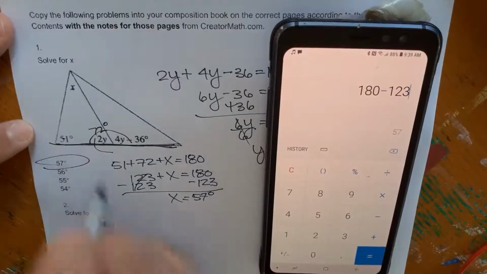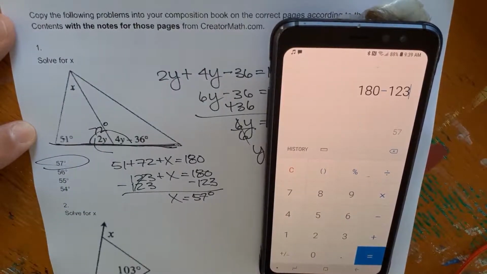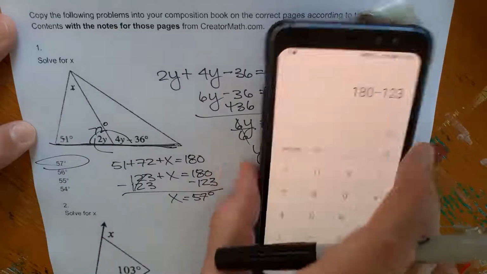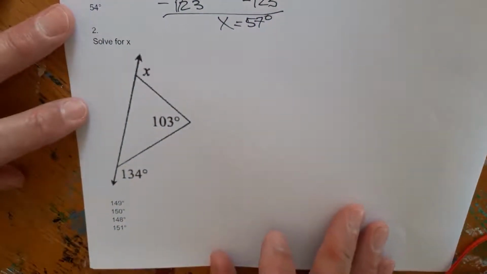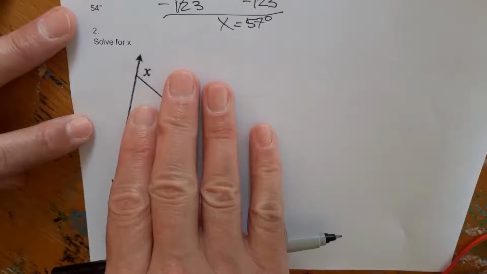So, right off the bat, they hit us with a pretty complicated problem, but it's all focused around the sum of the angles of a triangle is 180 degrees. We had to give an extra step here. Not sure I'm happy about that for an introductory problem, but that is what we got. This one says solve for x again.